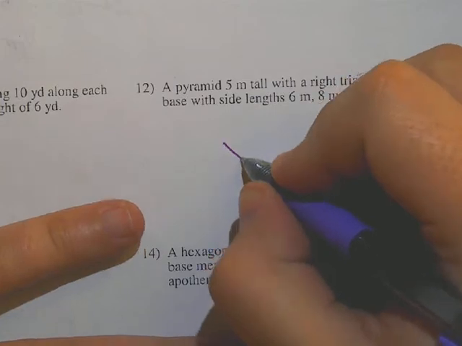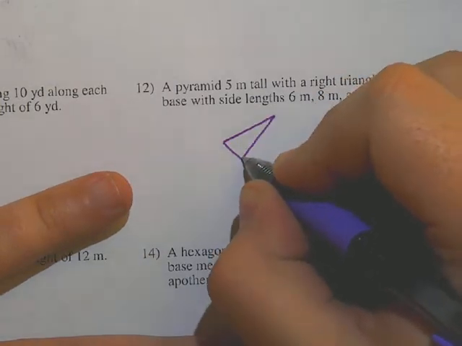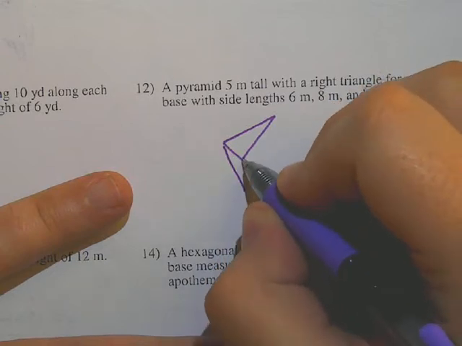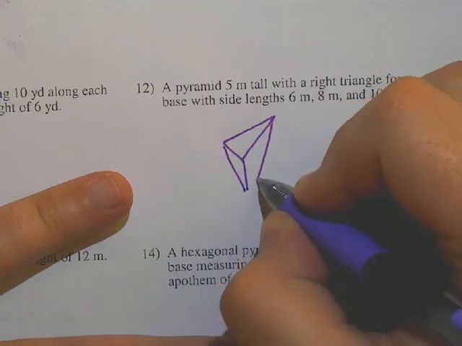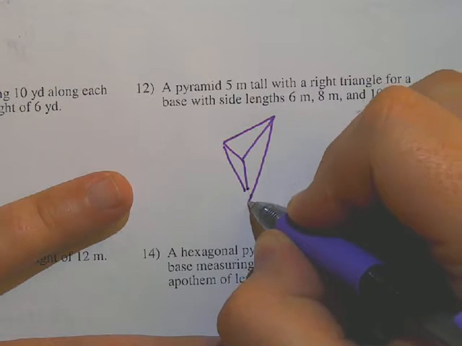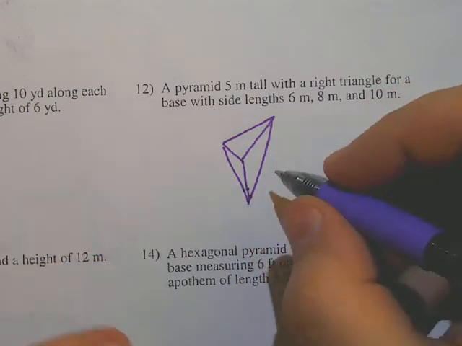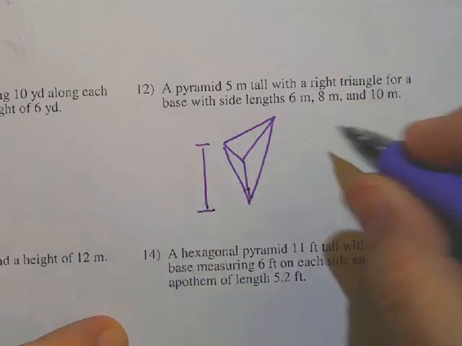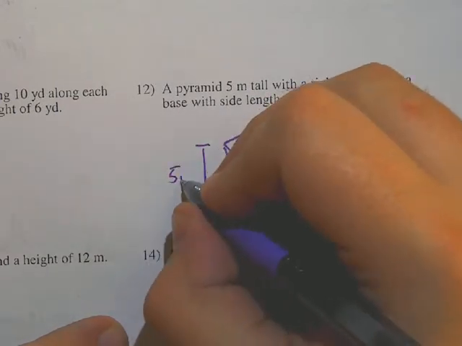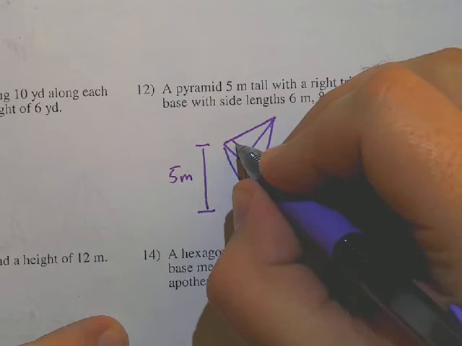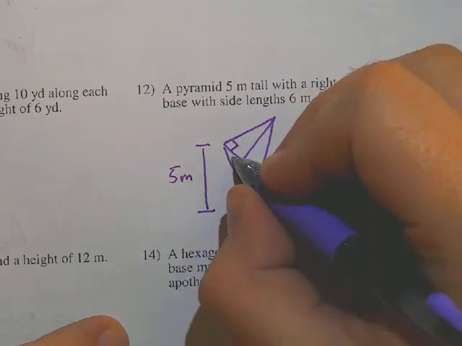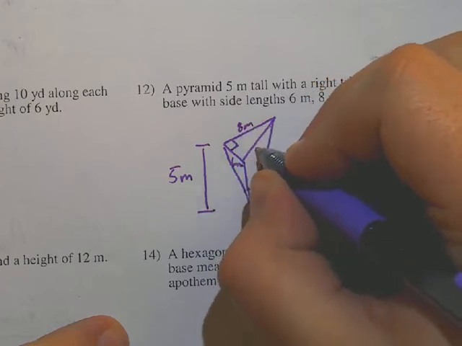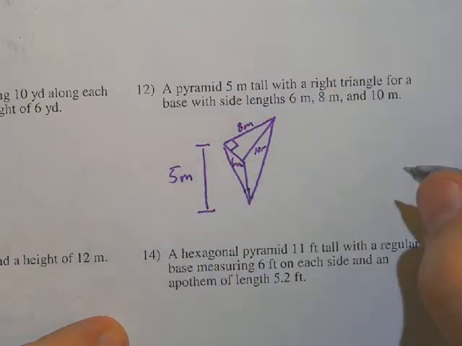Okay, so let's go ahead and do this one. This has a right triangle for a base, and I like to do mine upside down. I just draw them better when they're upside down. I don't know why it is. Okay, and then we said the height of this thing is 5 meters, and the base is a right triangle with measures 6 meters, 8 meters, and 10 meters.